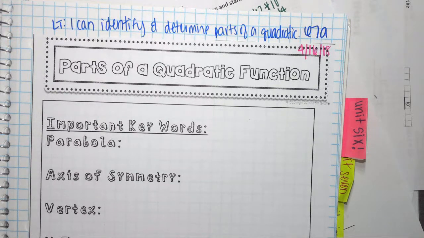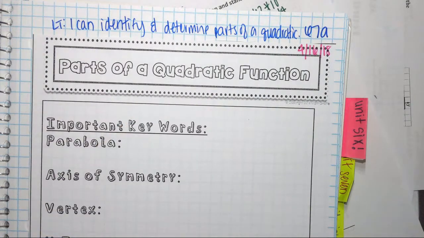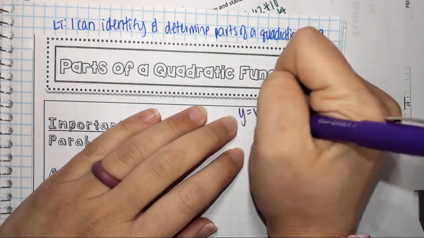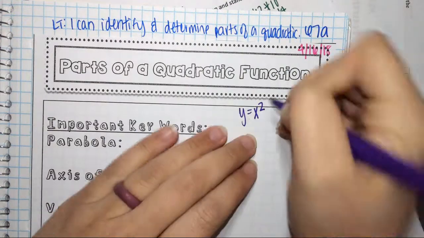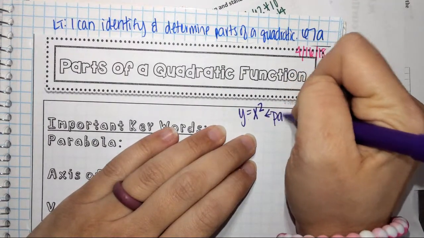Right, so parts of a quadratic function. Remember, a quadratic function, what is the parent function? We talked about this last week. You need to look back at your notes to see where we talked about the parent function. Do that, but what is the parent function? Y equals x squared. Take a point. Y equals x squared is the parent function.